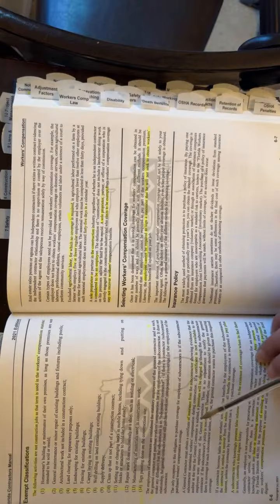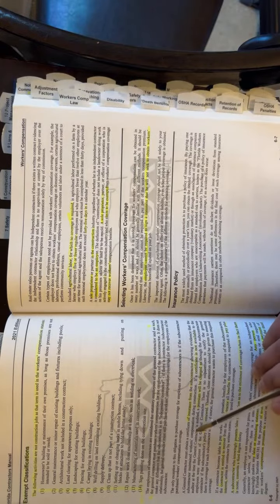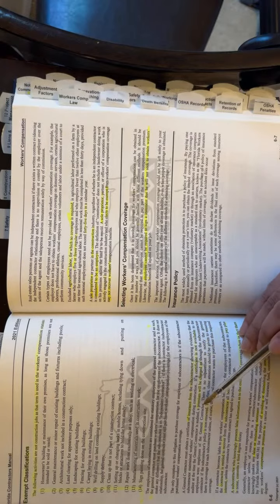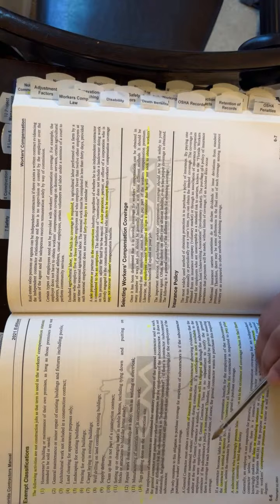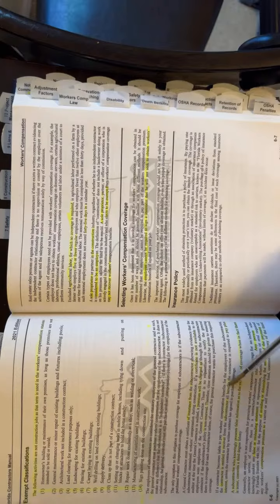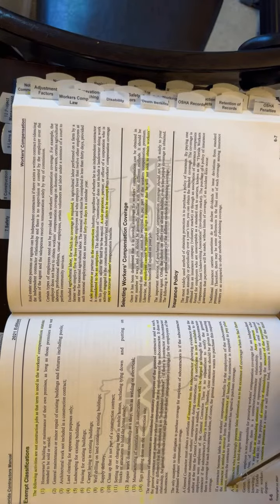General contractor must obtain a certificate of insurance from the subcontractor. If the certificate is not available, a premium will be charged. Policy is non-renewed. Contractor is entitled to recover from the subcontractor all benefits paid plus interest.